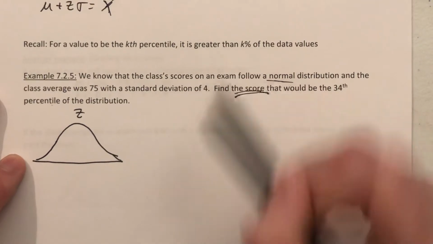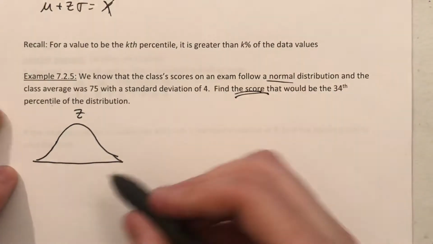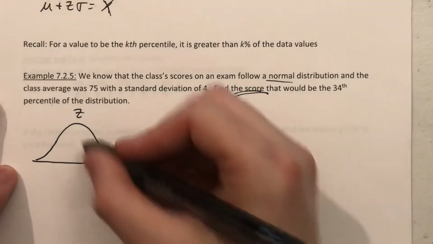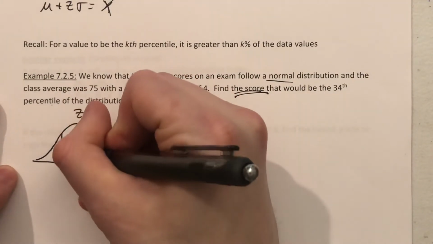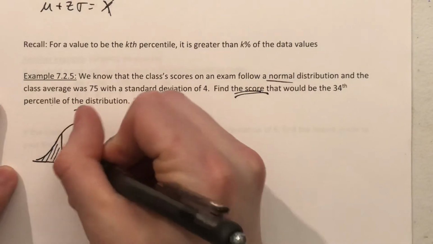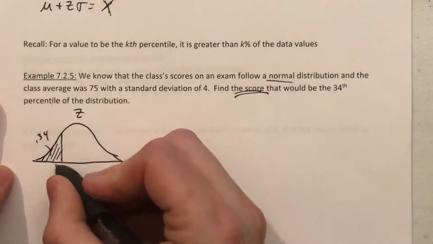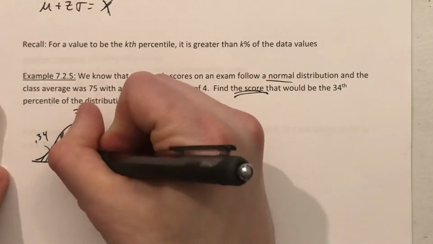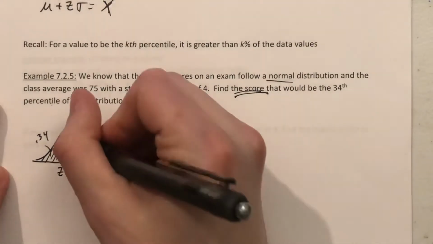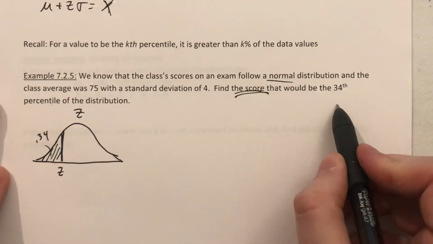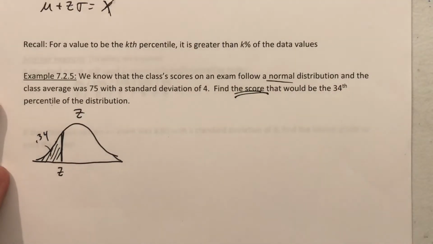You're greater than 34%. So where would a line be that is greater than 34%? Well, it would need to be to the left, somewhere over here, so that where it's at, there's 0.34 below it, right? That would be where a z-score value would fall, where a line would fall, that is 34% below it.